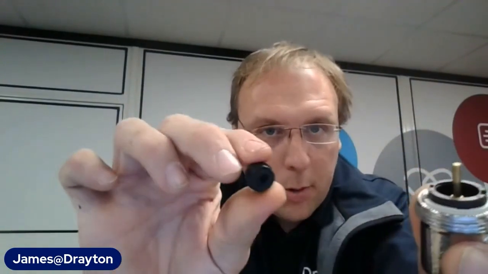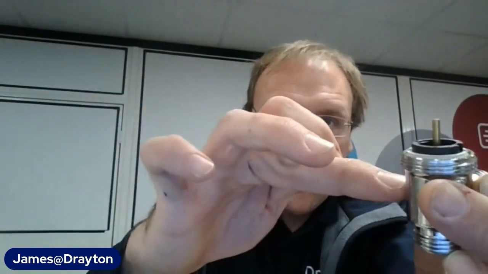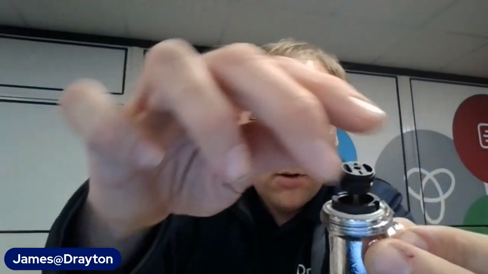Now, the idea of that is that obviously over time, the pin is going to be moving up and down, and it's going to be wearing the rubber seal on the gland seal. Now, this is a secondary seal, so you've got the main seal in the body there. This is just if anything gets up past the pin, it's held in that chamber, and the gland seal just stops that then coming out. So you can replace these on a live system because you're not interfering with the main seal.